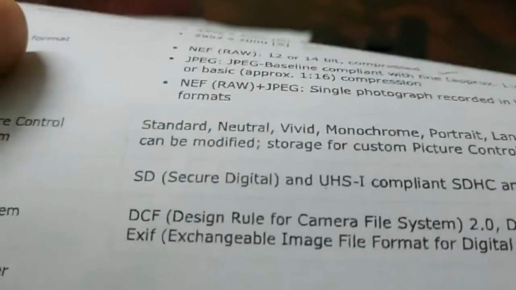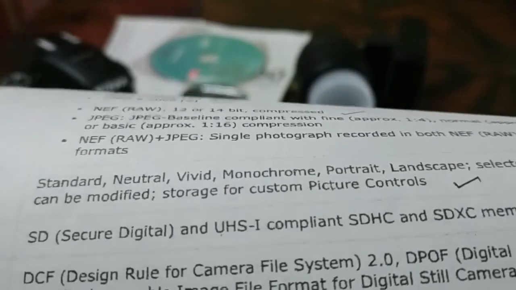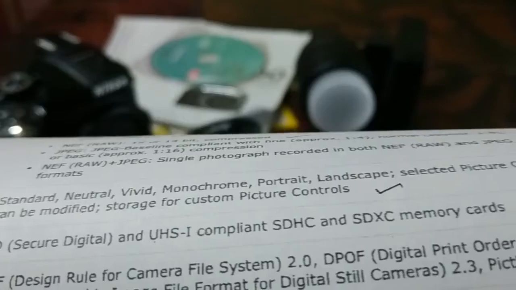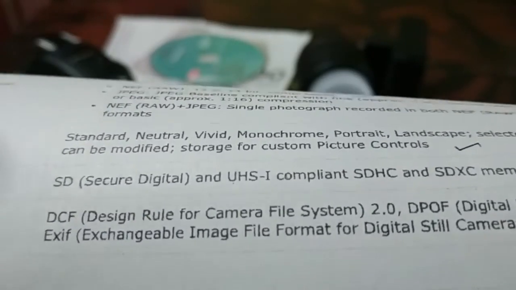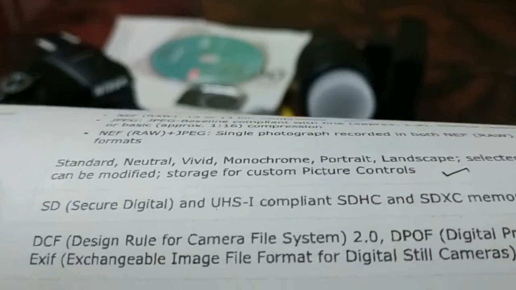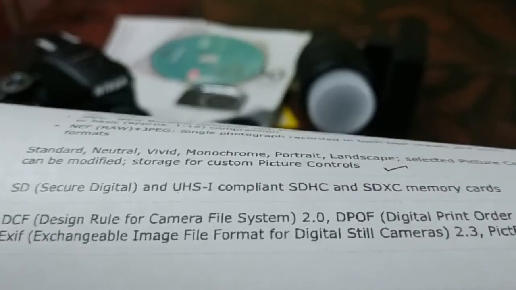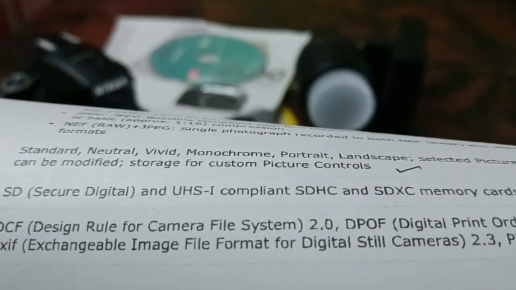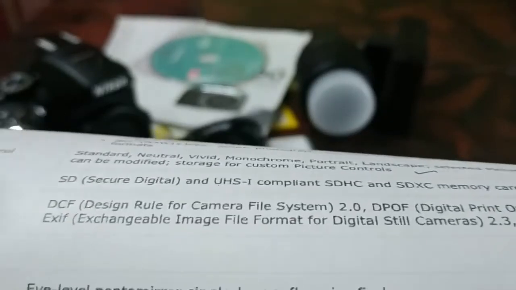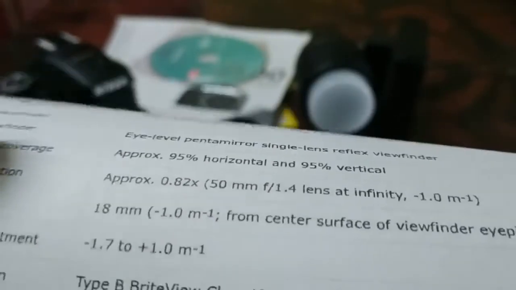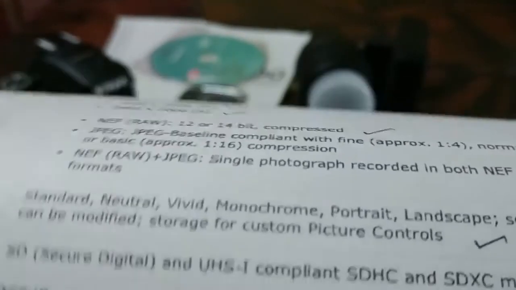Next thing is the picture control. You'll have standard, natural, vivid, monochrome, portrait, landscape. You can just select all these in the settings. You can just make changes in the settings. So here you have an SD card. The media it supports is SD cards. It's secure digital and UHS-1 compliant SDHC and SDXC memory cards. So if you're looking for more details, as I've told you, follow the link in the video description. All the details are in the link, guys.